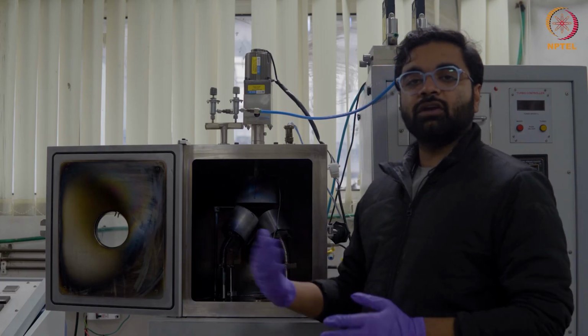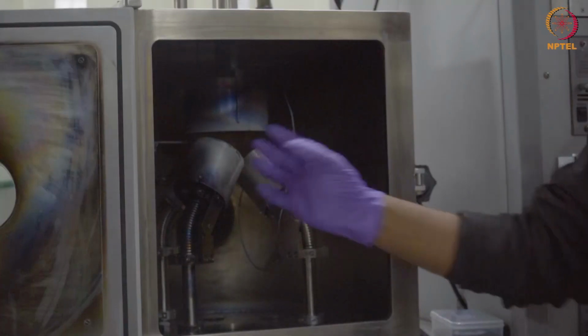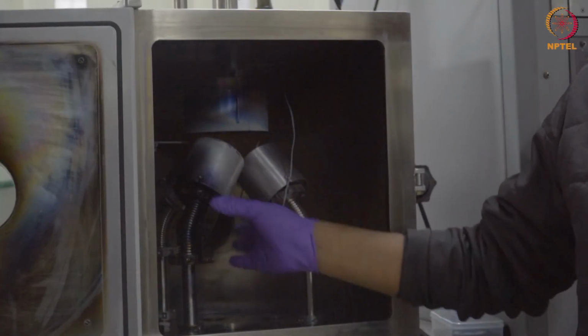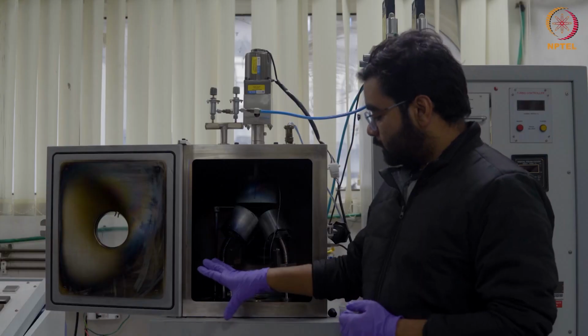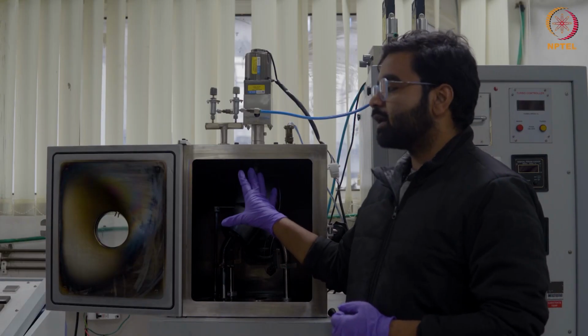So there is a positive biasing and there is a negative biasing that you might have read in your class also. So what we normally do, we give that amount of energy to it. So this is a complete vacuum chamber. It works in a vacuum environment.